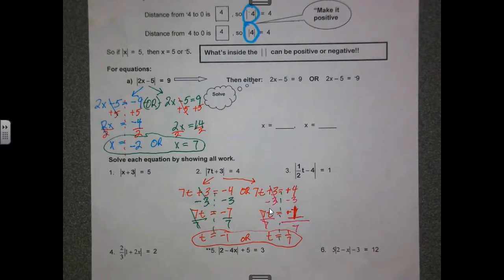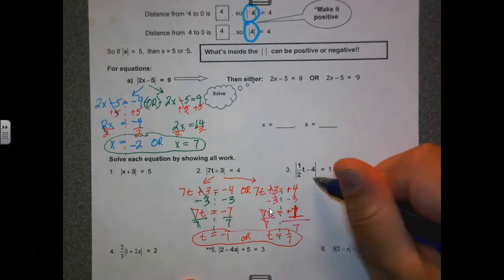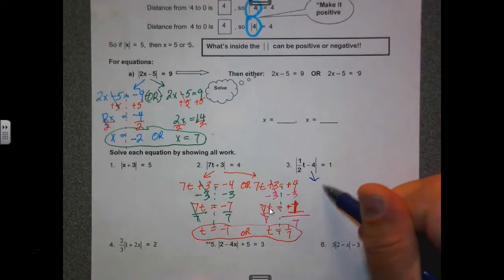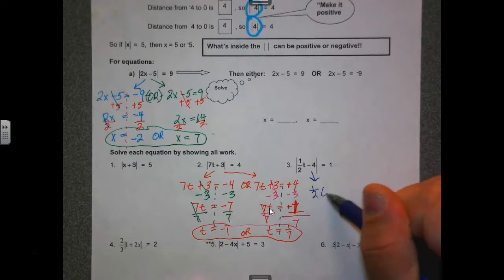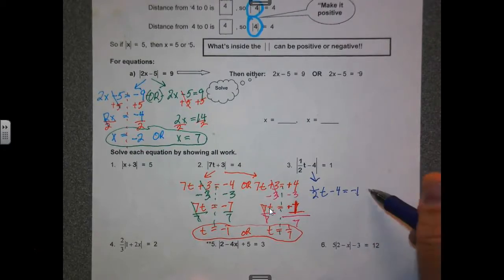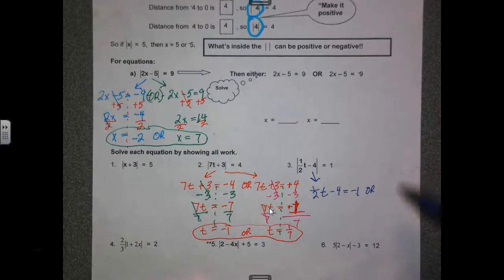All right. Let's do a couple of fraction ones. How about number 3? Take what's inside, set it equal to the opposite of what's there. 1/2 t minus 4 equals negative 1, or 1/2 t minus 4 equals positive 1.